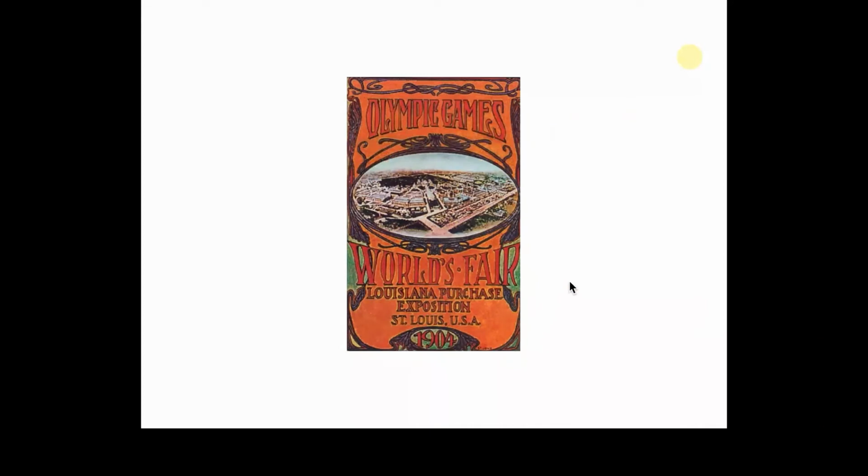1904, St. Louis. The wide-angle view of St. Louis City, the host of the Summer Games. Still not quite a logo, but a reproduction of the Games program cover.